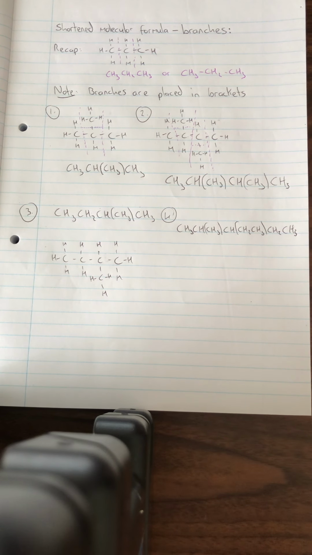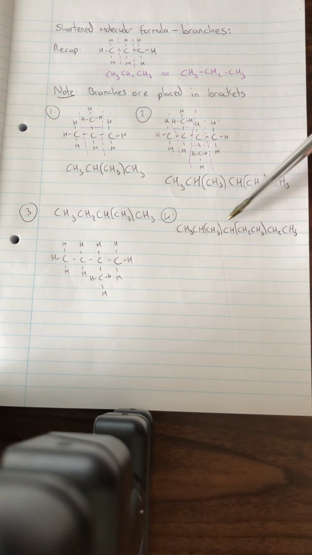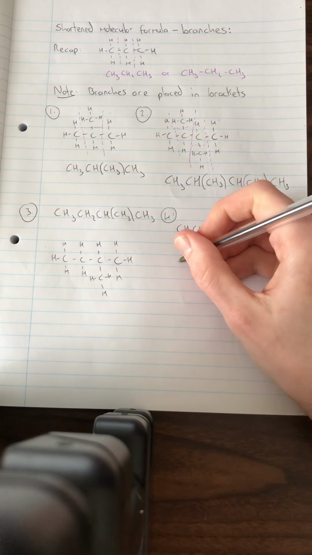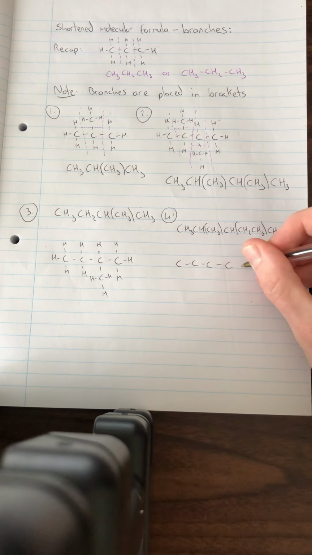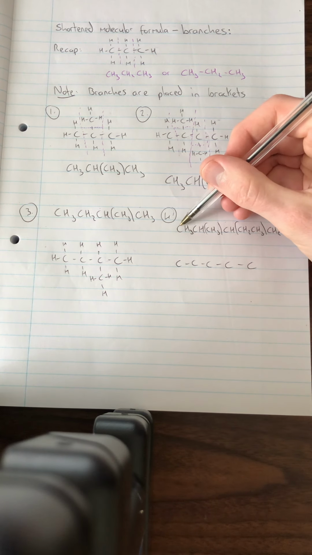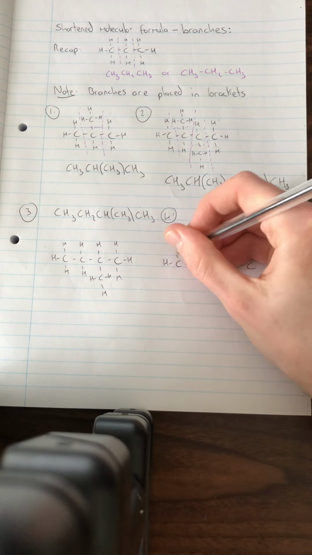Right, so again, let's do the longest chain first. So that's the number of carbons that aren't in brackets. Okay, so 1, 2, 3, 4, 5. So our longest chain is 1, 2, 3, 4, 5. Right, once we've done that, start on the left and then just add your hydrogens. The first carbon has 3 hydrogens.